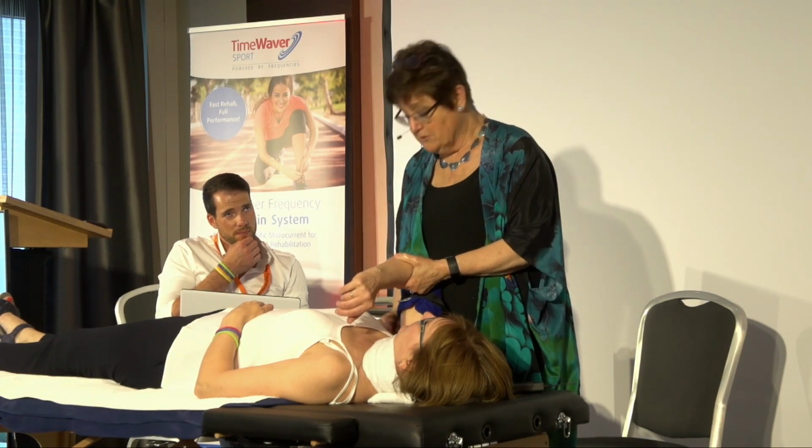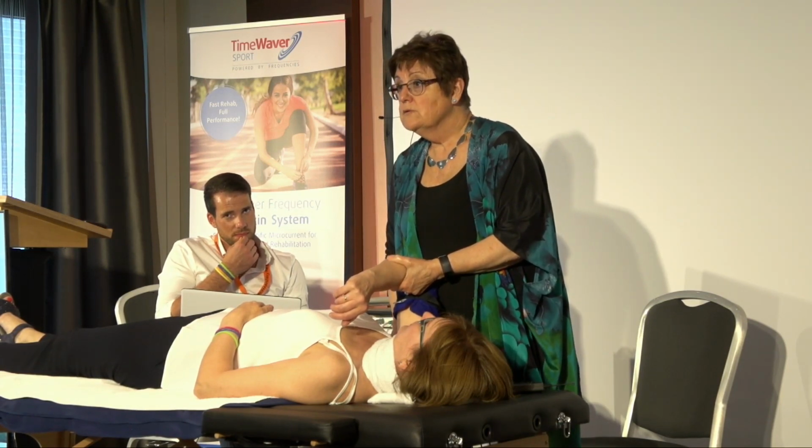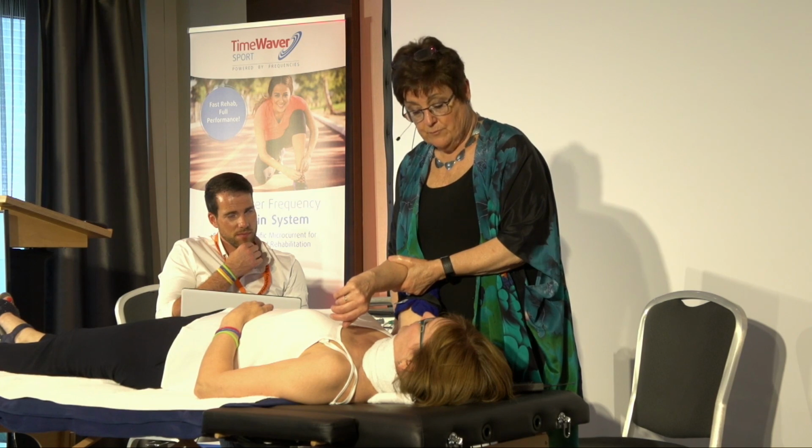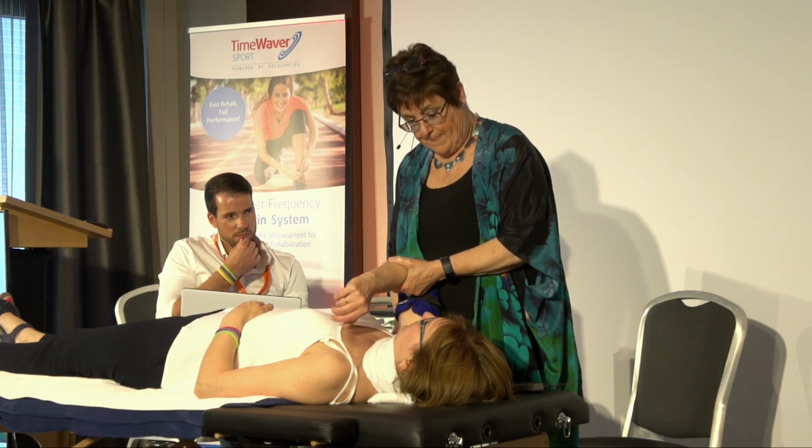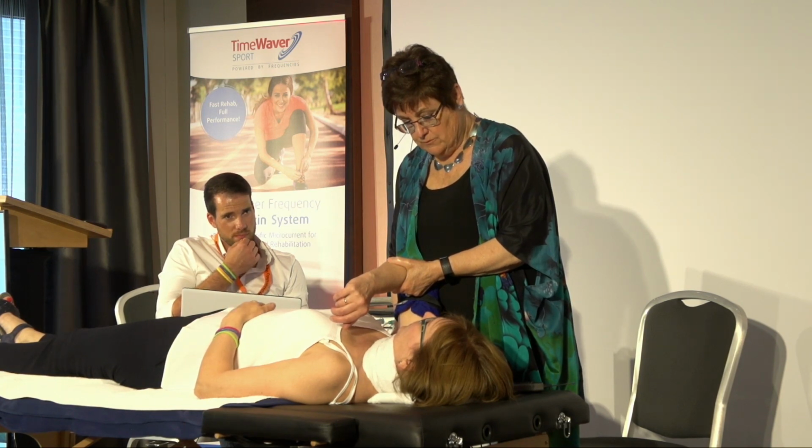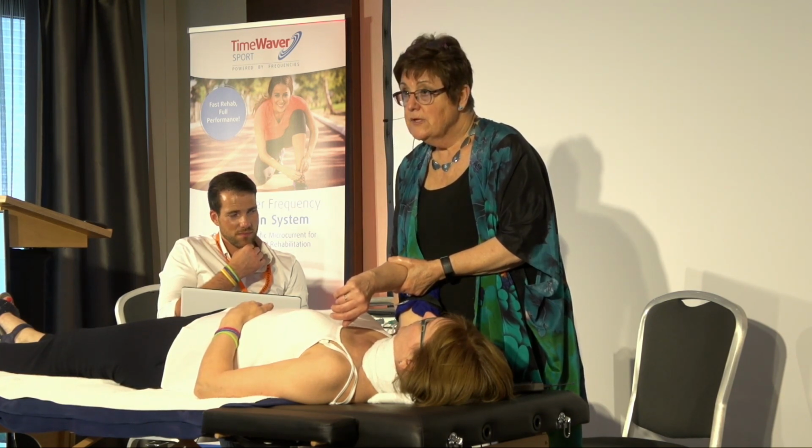So in the meantime, her shoulder is supported. She's not using the muscles that are torn. The nerve is being treated. If I'm not pushing, what's your pain level? Gone? 1, 2, 3, 4. So it's okay.